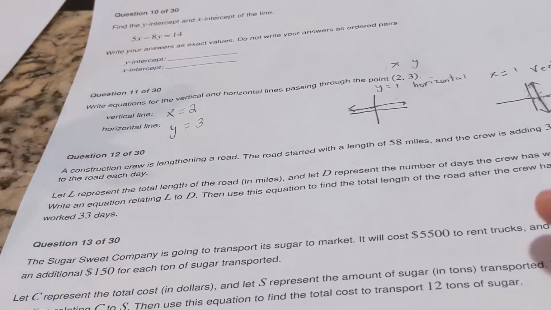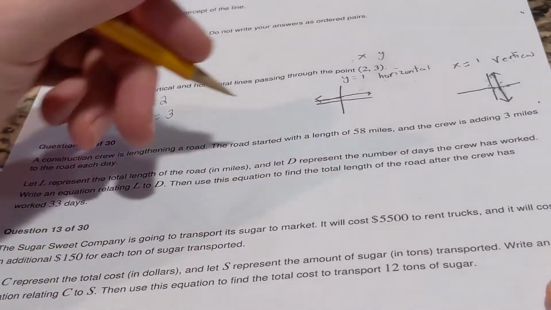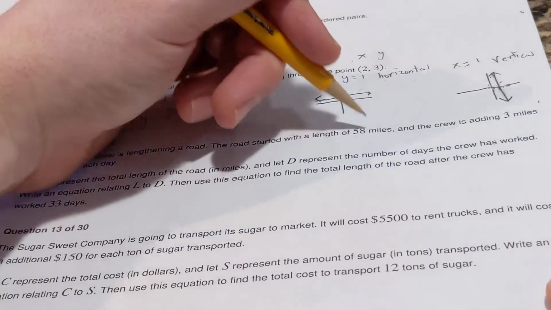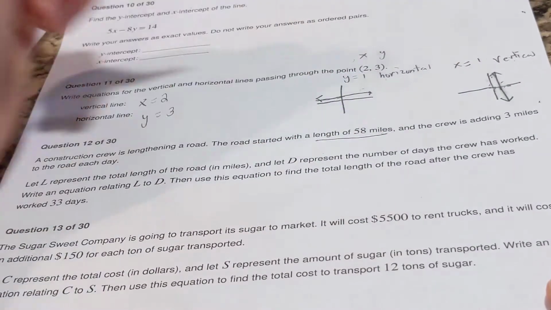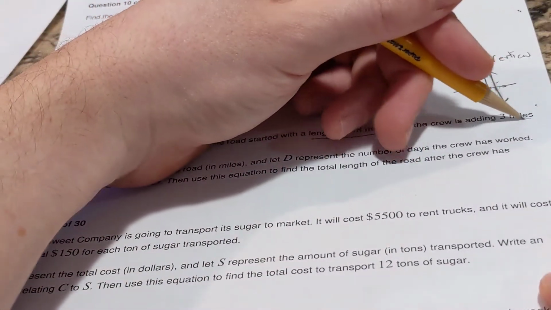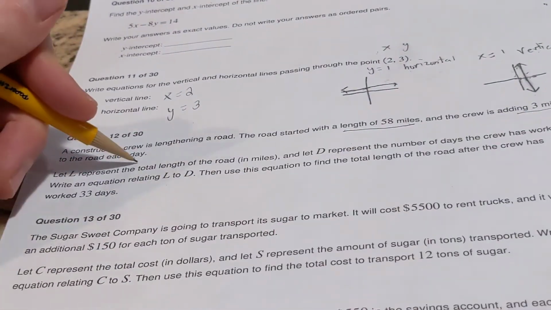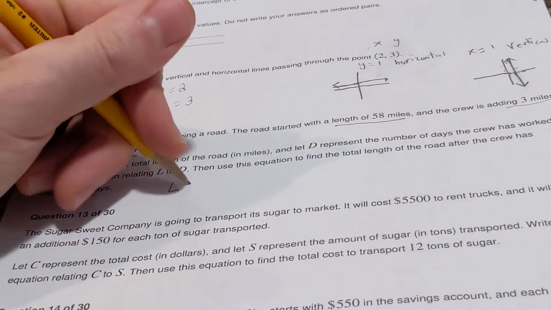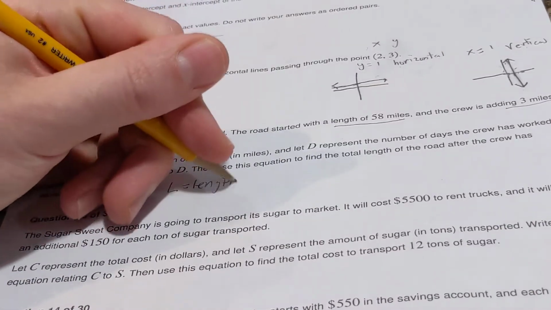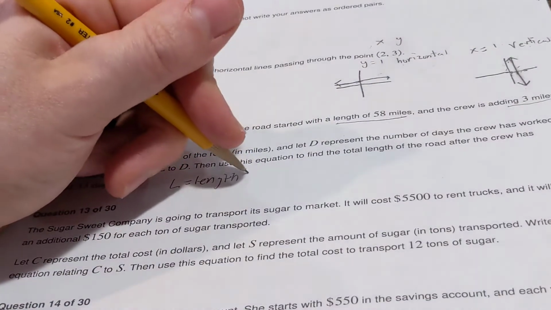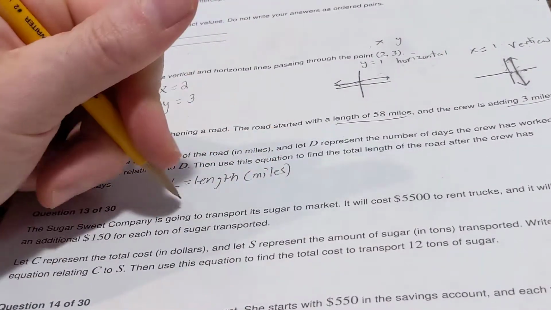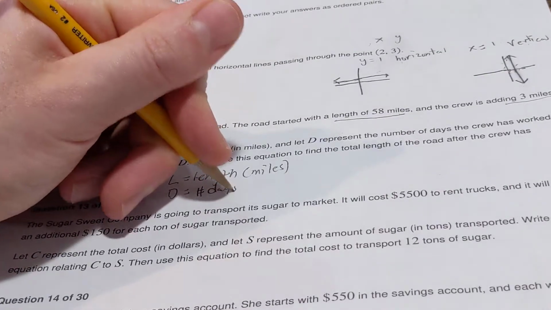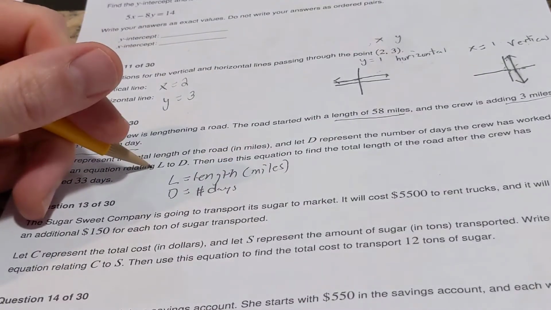Number 12 is a word problem. So a construction crew is lengthening a road. The road started with a length of 58 miles, and then we're adding 3 miles each day. L represents the length of the road in miles. D is going to be the number of days. Write an equation relating L to D.